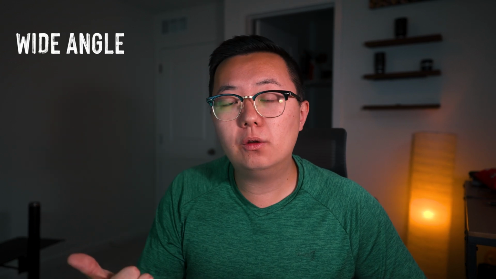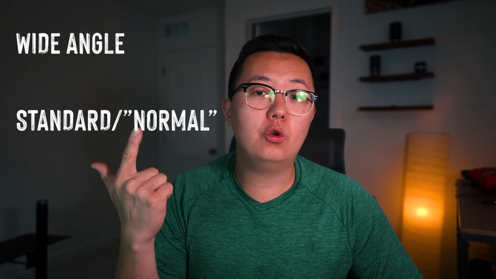Focal length can be broken down into 3 main categories. You have your wide angles, you have your standard or normal lenses, and then you have your telephoto lenses. So let's talk about each of those categories and when you would want to use lenses in each category.